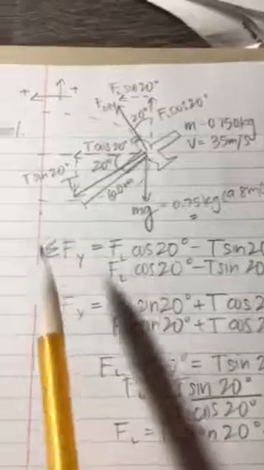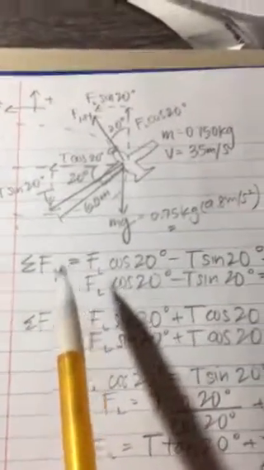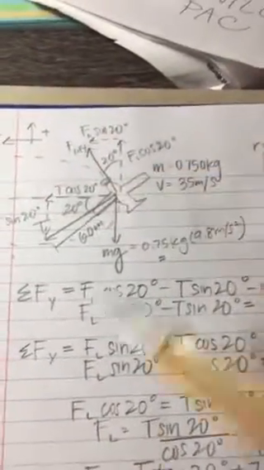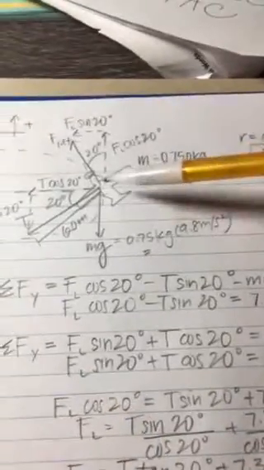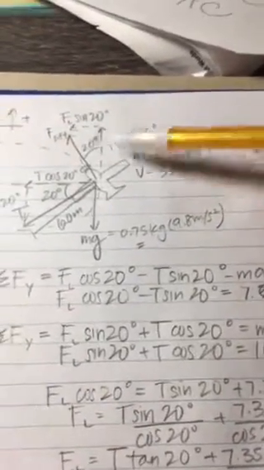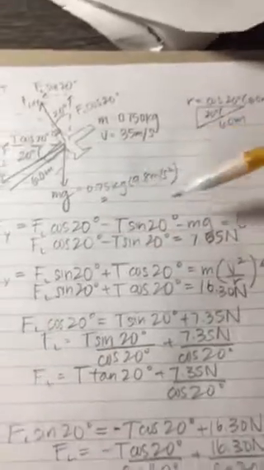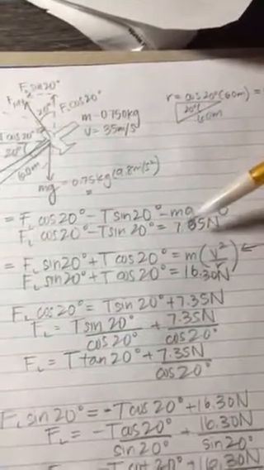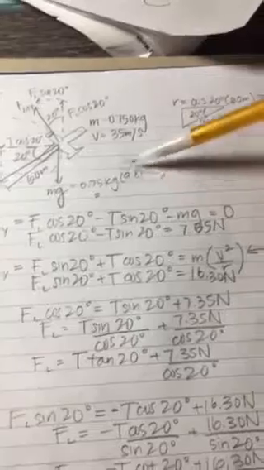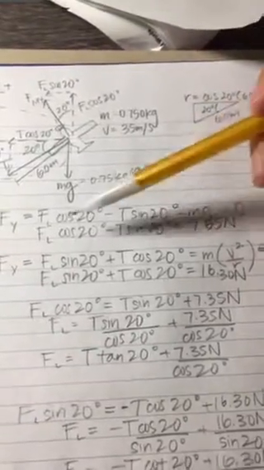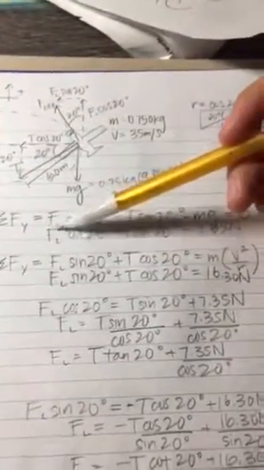So first, the forces in the y direction. I chose the forces in the y direction first because it equals 0, because it's not moving up or down. That's what it told you in the problem. So the force of the lift cosine of 20, which is up, minus the tension down, tension sine 20, minus mg equals 0. And mg is 7.35 newtons, which I got from this equation, if you were wondering. Now we don't know the force of the lift or the tension, but we do have another equation, which is nice.